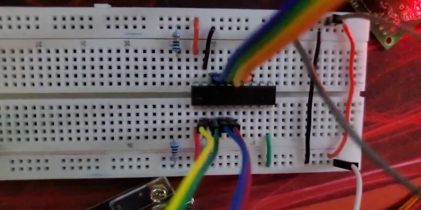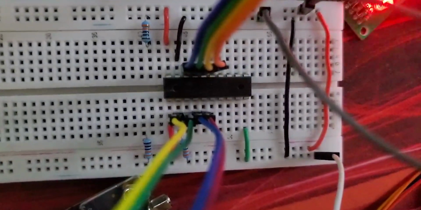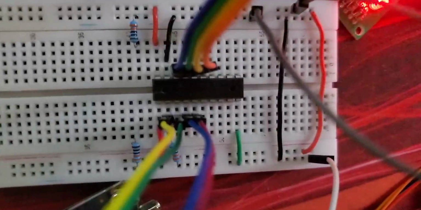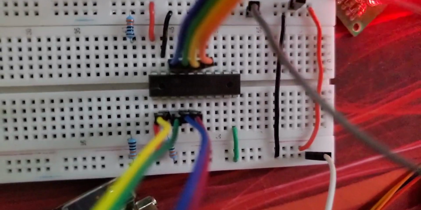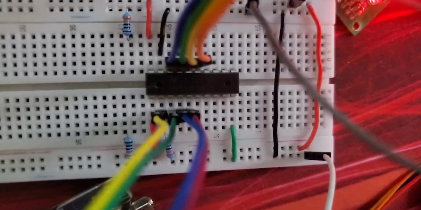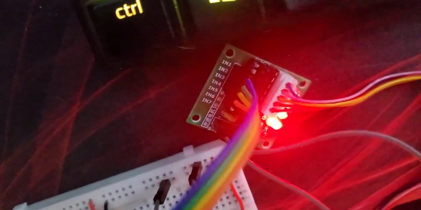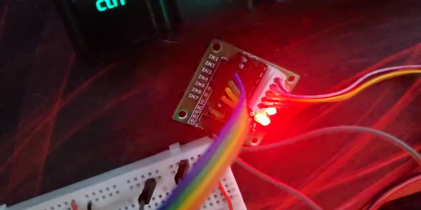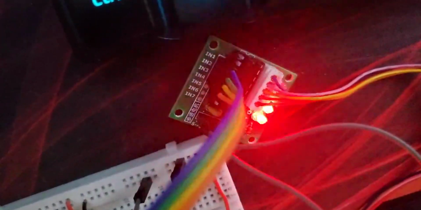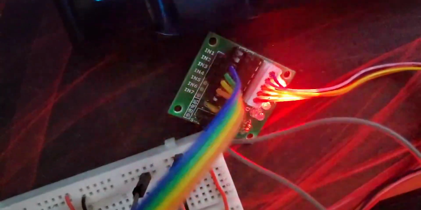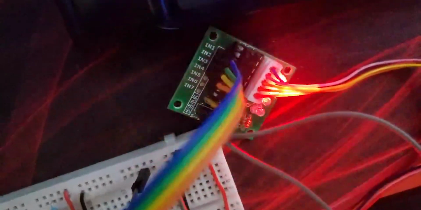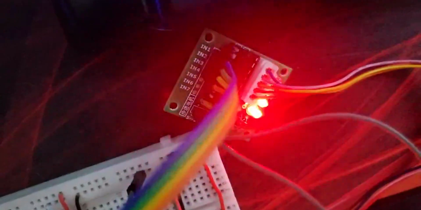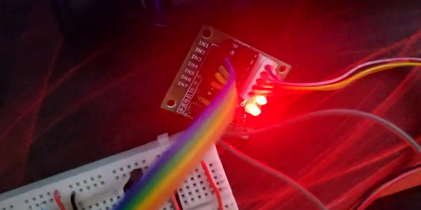Now these over there that are connected to the outputs of the buffer are the Bs: B1, B2, B3, and B4, and those are connected right into the driver, as you can see there. The blue one is the in 1, the green one is the in 2, the yellow one is the in 3, and finally the orange one is the in 4.